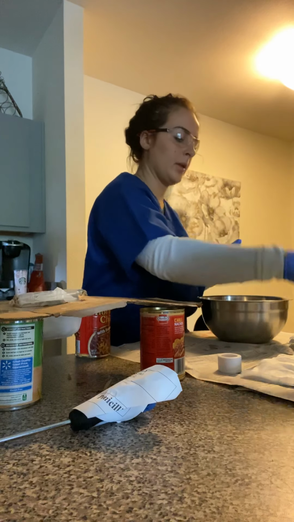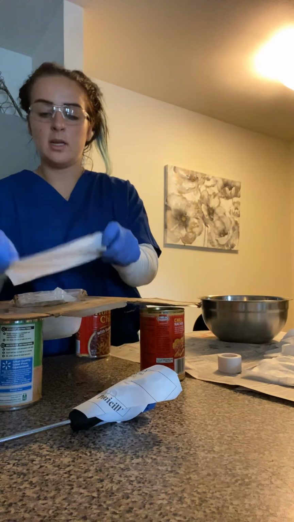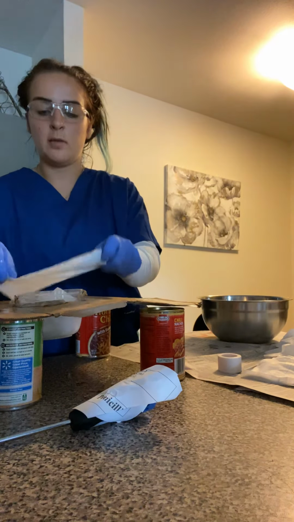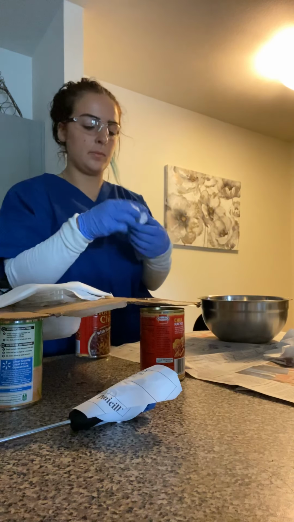There we go. At this point, I would take my dry dressing or a dry gauze and I would place it over the top. And then I would take my ABD dressing, which is right here, and I would place it over the top, taping it down with some tape.